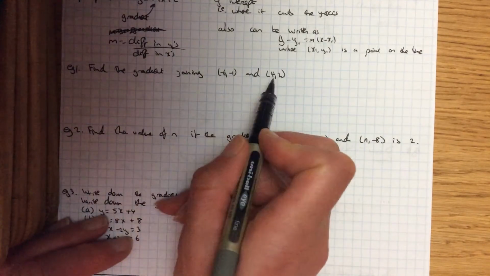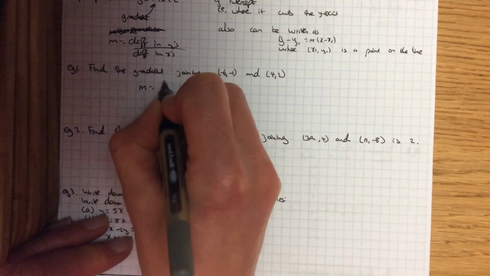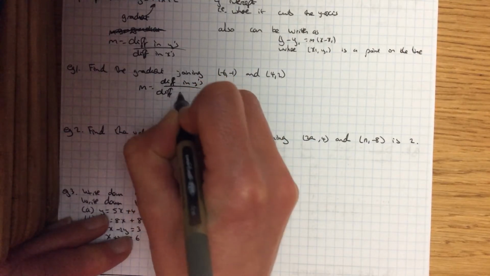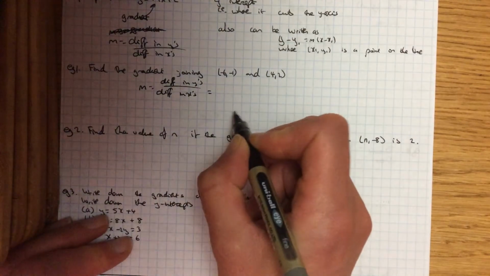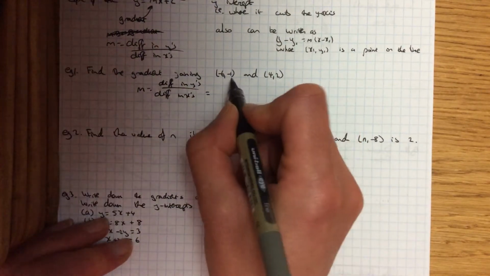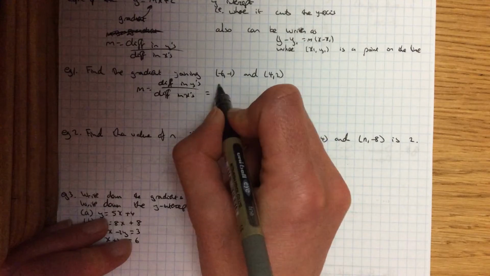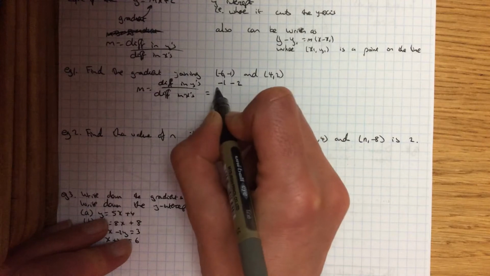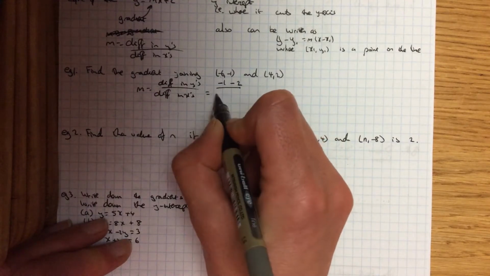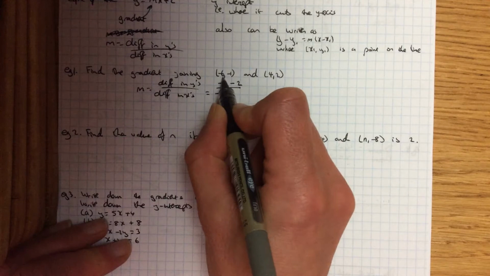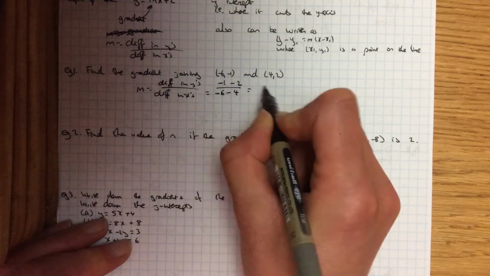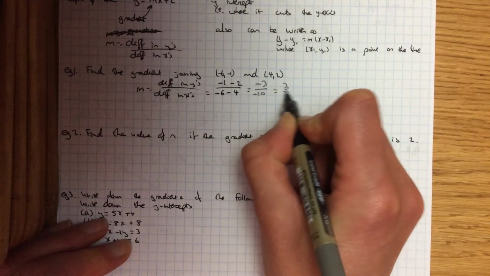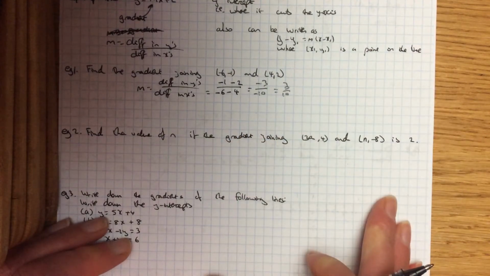Find the gradient joining these 2 points. So the gradient is the difference in y's over the difference in x's. Now it's really important you keep your order correct here. So I will start off with this coordinate here. So minus 1, take away the other y. Now do the x's, starting with this coordinate. Minus x, take away the other x. So I have got minus 3 over minus 10. Two minuses cancel to give you 3 over 10, or 0.3.